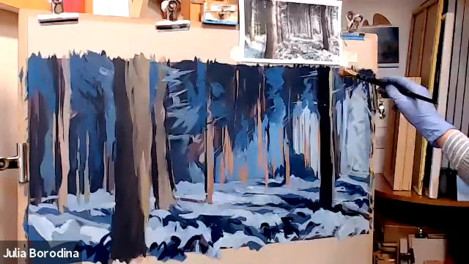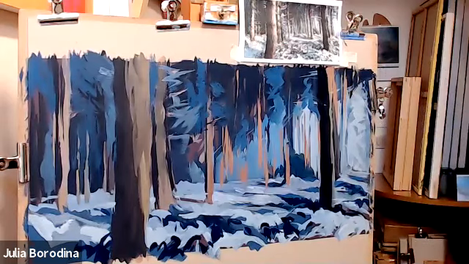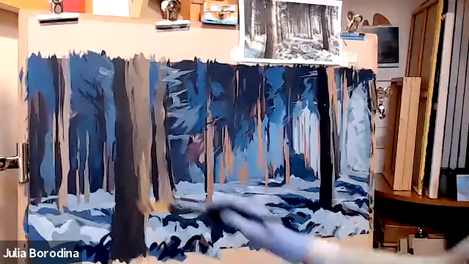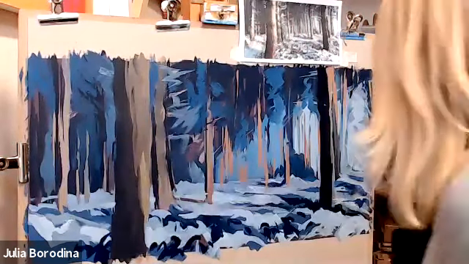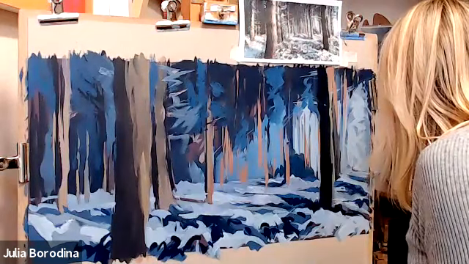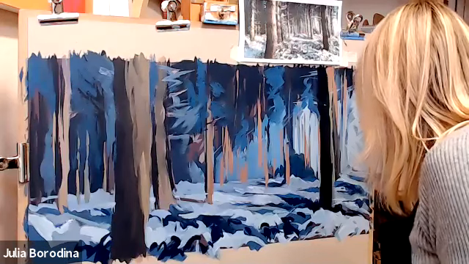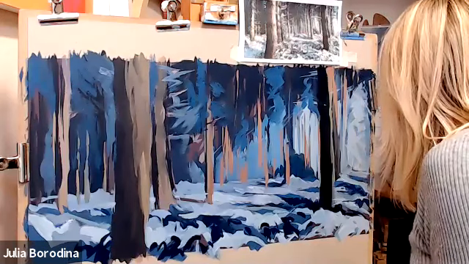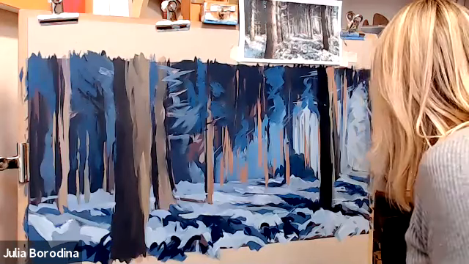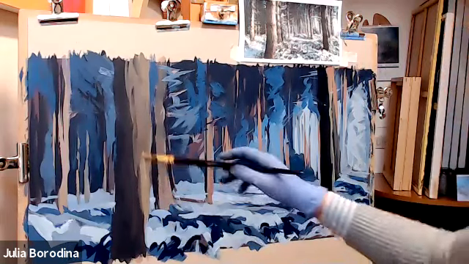Now, not all of the tree is going to have that extra warmth. Tiny bit darker color. Same version, just slightly darker. I'm just adding slightly more violet, tiny bit more crimson.